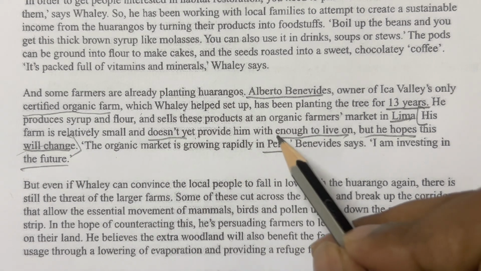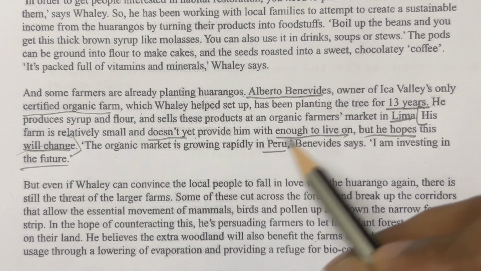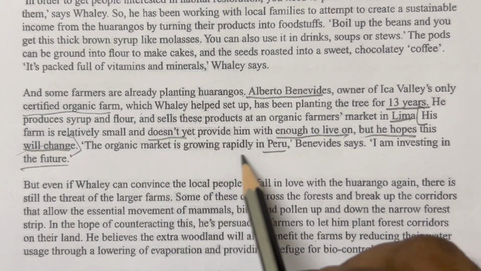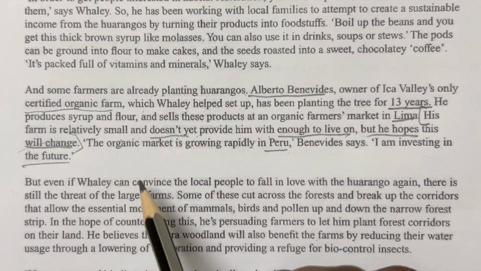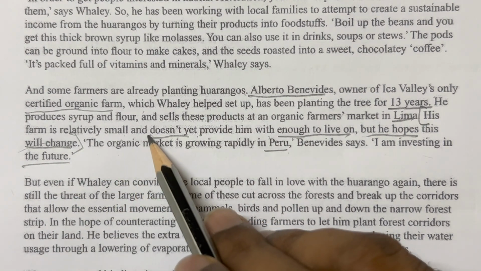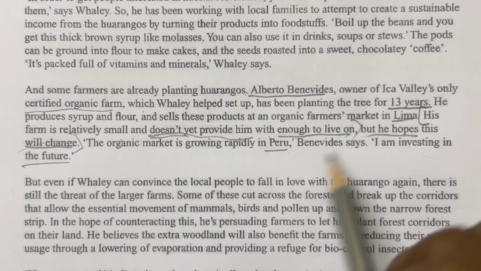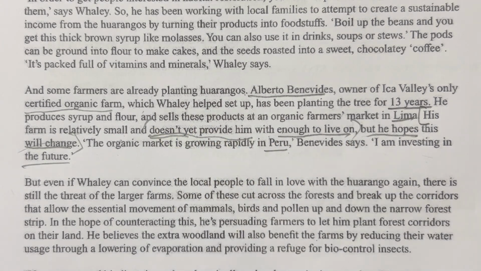Okay, so still it is not providing any good profit. He thinks that things will change in the future. So the organic market is growing rapidly in Peru. I am investing in the future, he says. So this phrase, doesn't yet provide him with enough to live on, carries the answer, right?